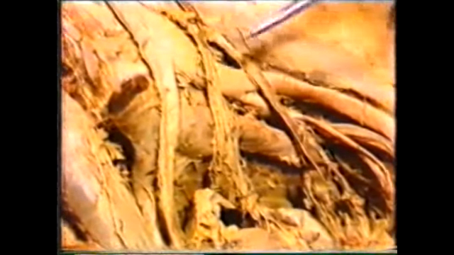This is the left common iliac artery, and this is the right common iliac artery. They arise from the terminal end of the abdominal aorta at the level of the lower border of the fourth lumbar vertebra.